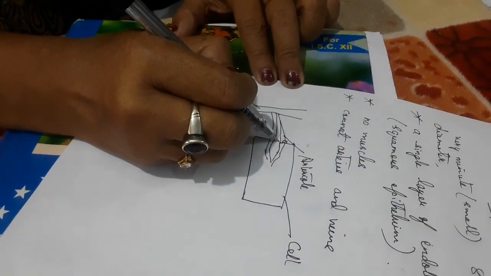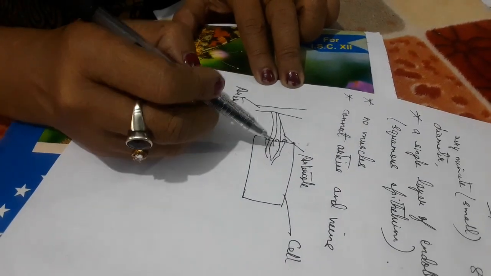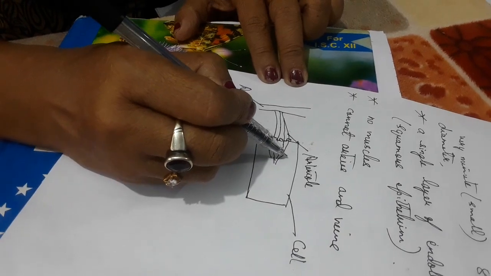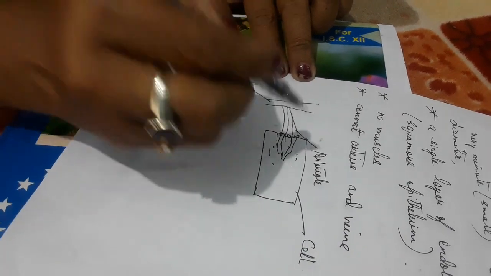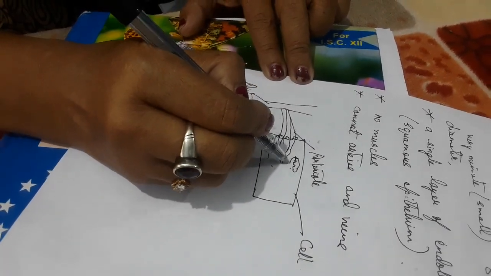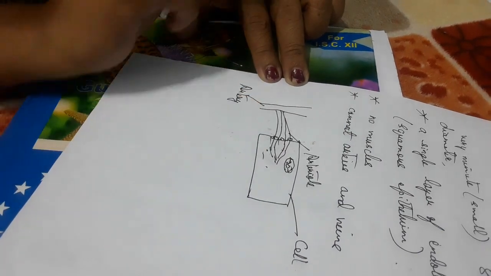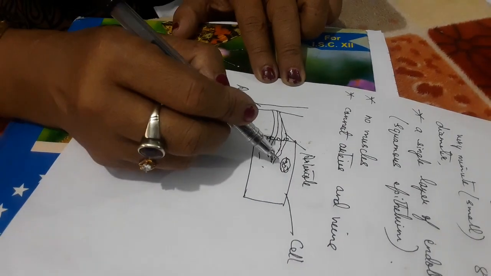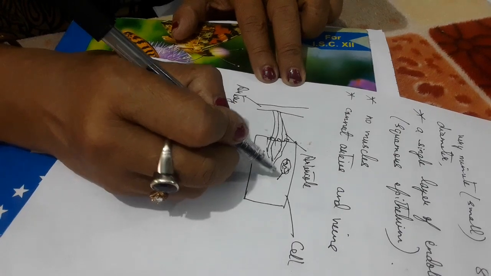They carry oxygenated blood which diffuses into the cells where it helps in the breakdown of food in cellular respiration, that is at mitochondria.